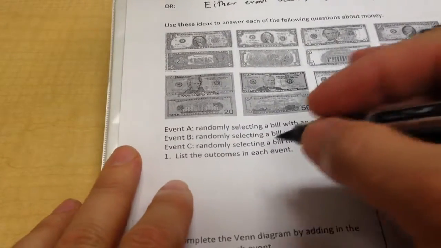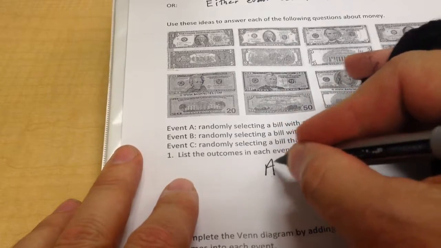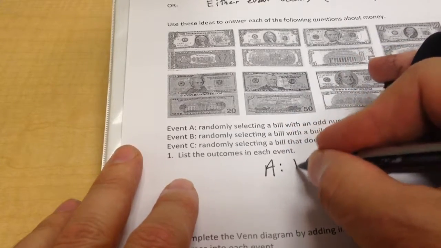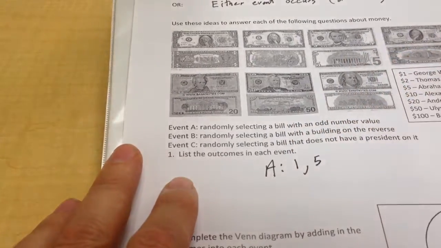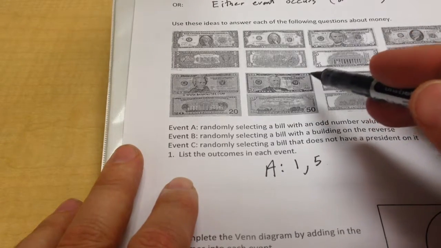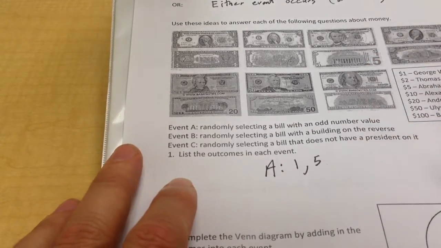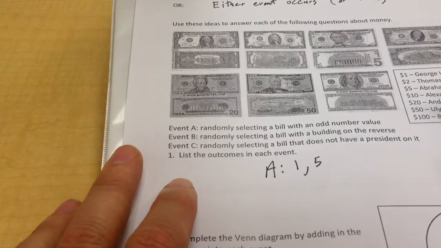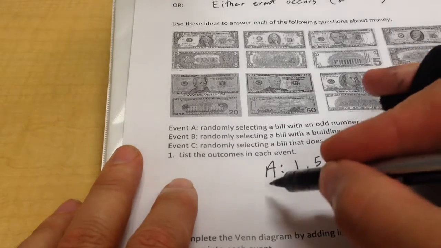All right, welcome back. Event A, odd number. The only two with odd numbers are 1 and 5. You could argue 50, oh, it's a 5, but it's 50. It divides by 2 and doesn't have a remainder. So 1 and 5 are the only two that are odd.